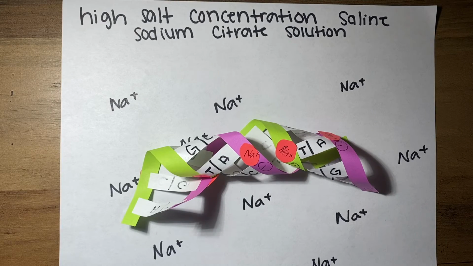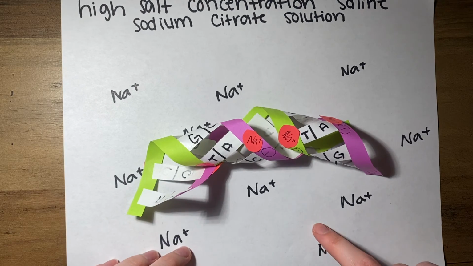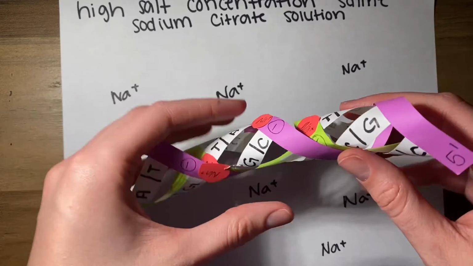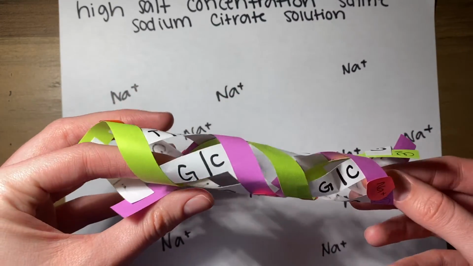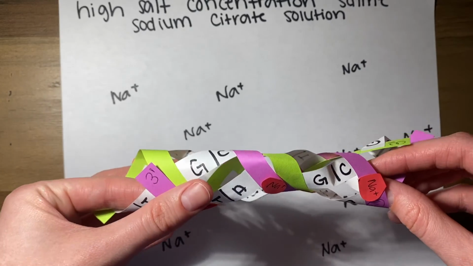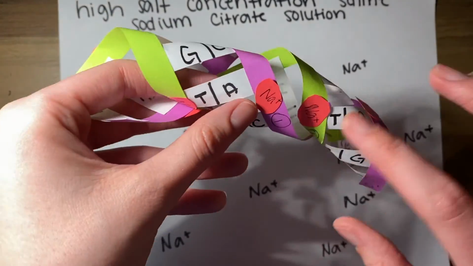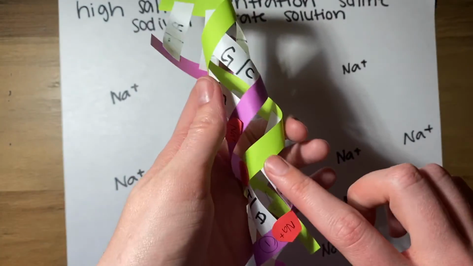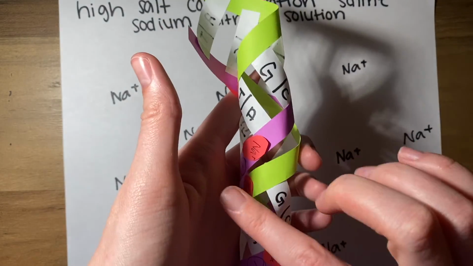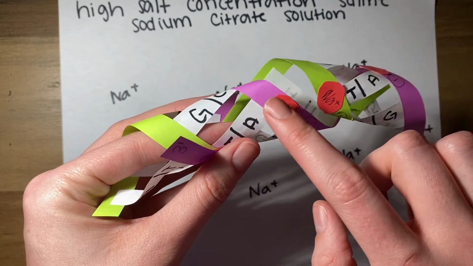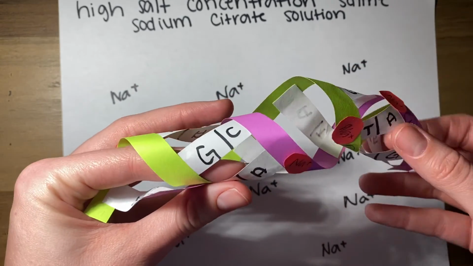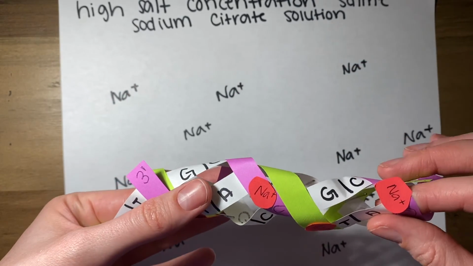Now, if we place the DNA in a highly concentrated salt solution, we'll see that the positive sodium ions will neutralize the phosphate backbone. This allows for the DNA to become stabilized and as a result becomes more tightly wound. Now we'll see that the bases are still stacked in the same order and it is still right-handed, right? Because these are going up and to the right. However, the major and the minor grooves you're seeing will become more tightly wound.